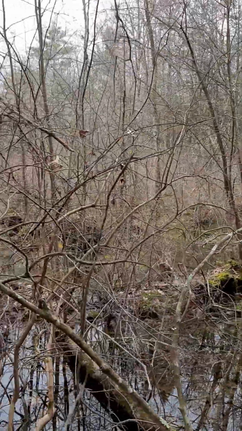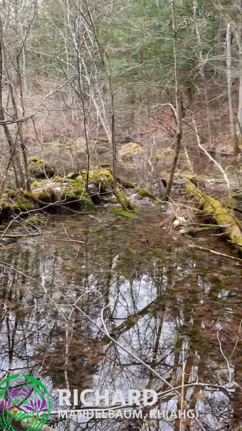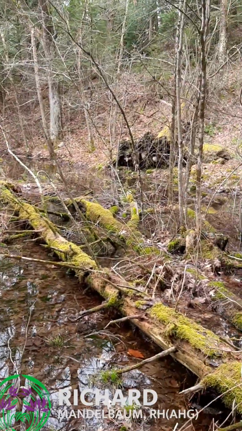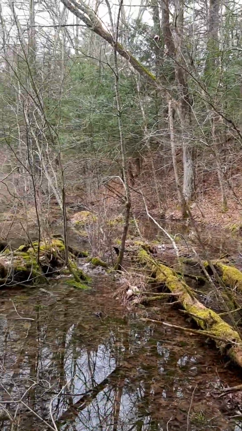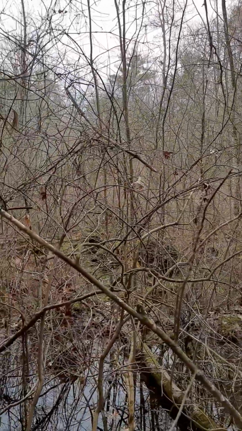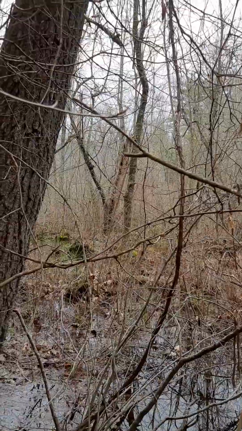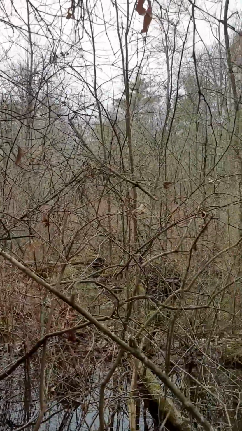I am standing on the edge of a swampy area, as you can see. By definition, that's a forested area that is inundated by water at least part of the year. And it is late March, which by me means still very early spring. You can see very little is out now.